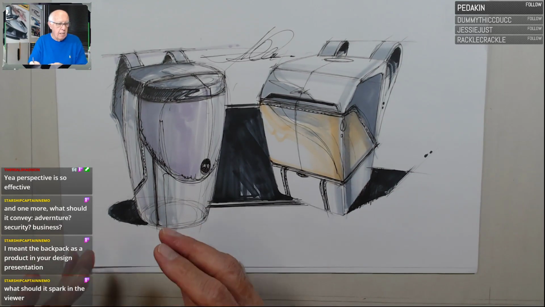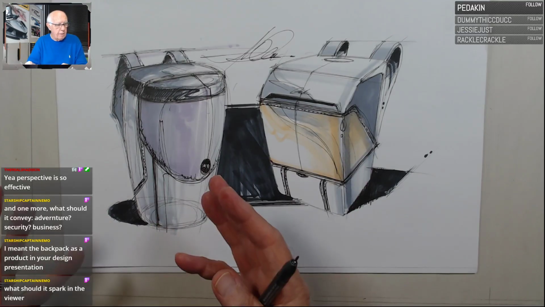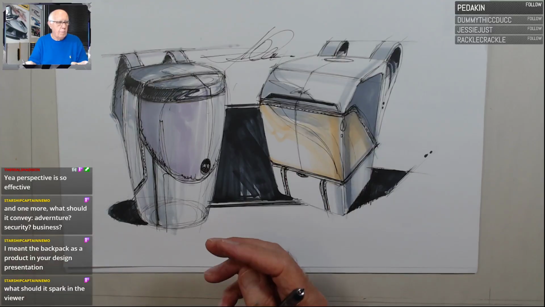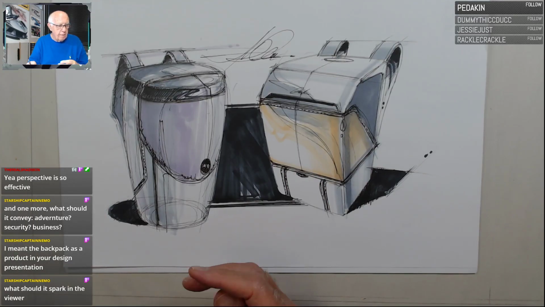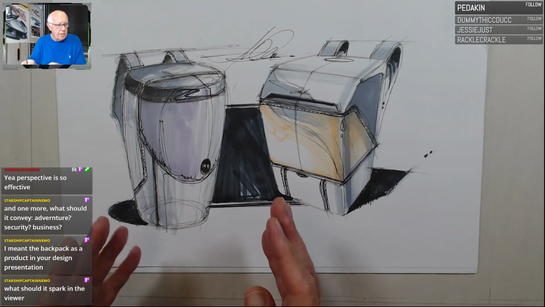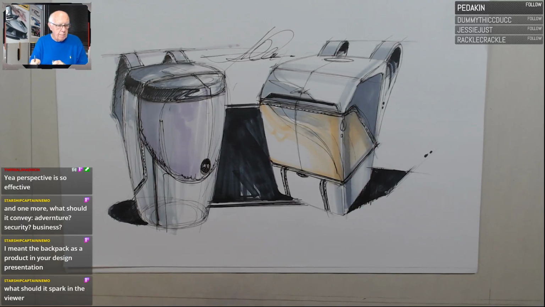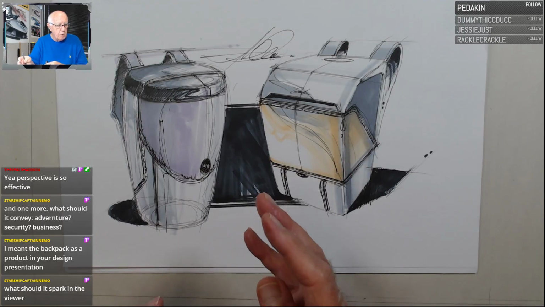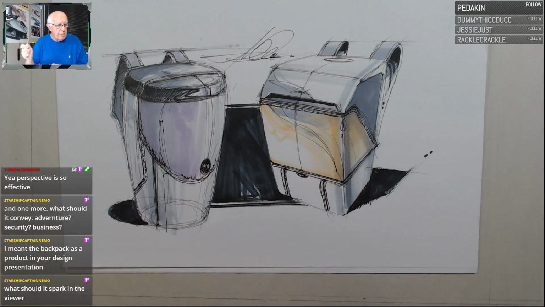Let's take it one by one. It's adventuresome because I'm generating certain shapes and exploring certain forms in all my studies here. Number one, that's the first address. Secondly, what I'm intending to get across with this BackPak series is this, Nemo: if that BackPak means it's a product design in my presentation, then it should spark in the viewer a sense of, oh, that's secure. And it's also very, very business-like.